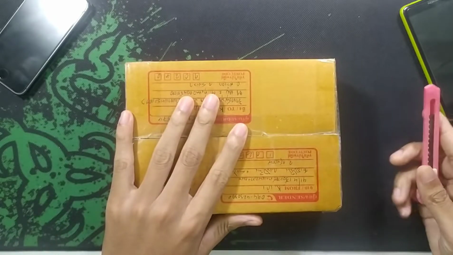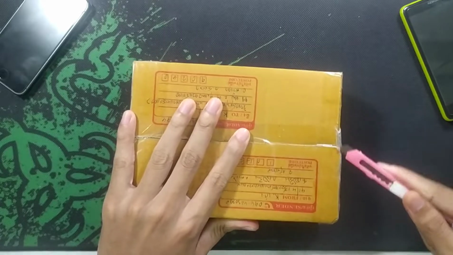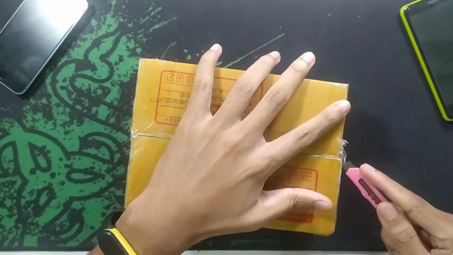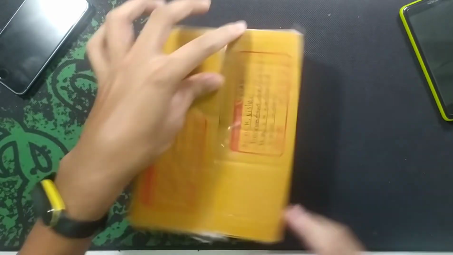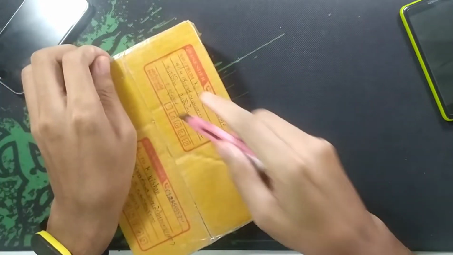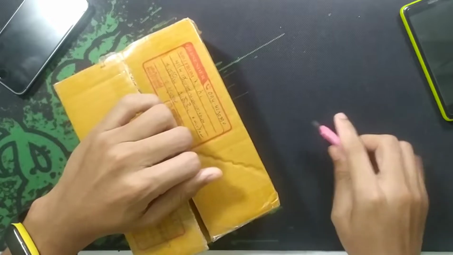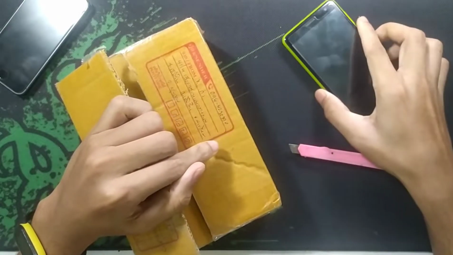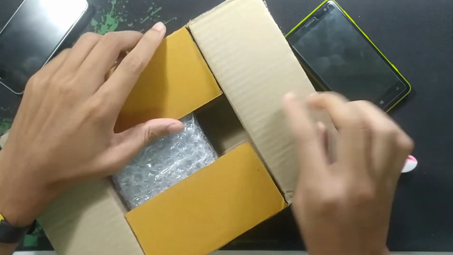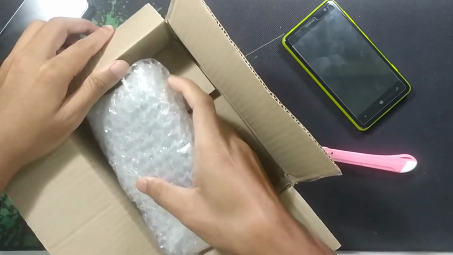So I bought this phone from Facebook Marketplace, and I have paid around $13 for this, and this is a used phone. The condition was not that good. He said just the back panel is a little scratched, so let's check it. And as you can see here, I have a Lumia 625 which I bought a few weeks ago at a similar price, but this is a new phone, not a used phone.